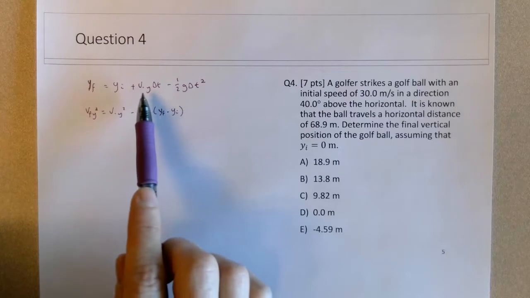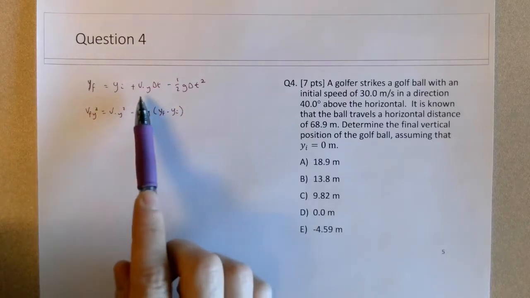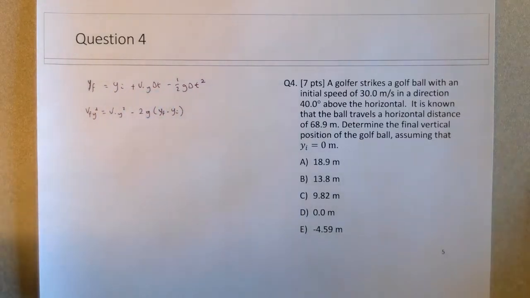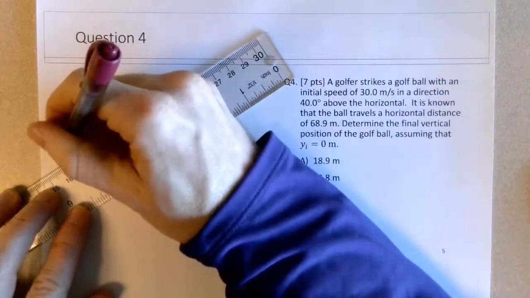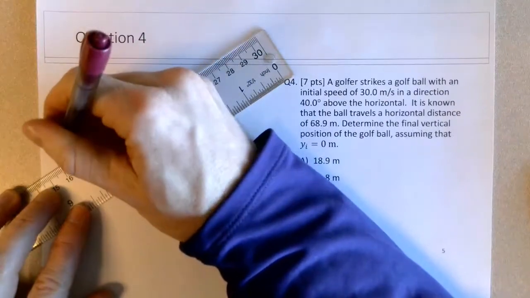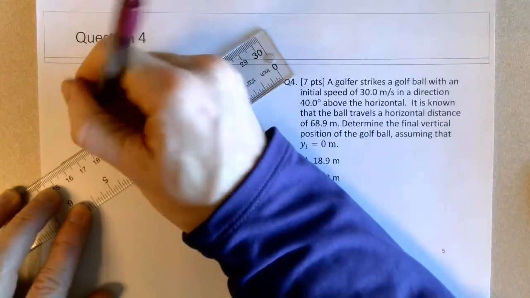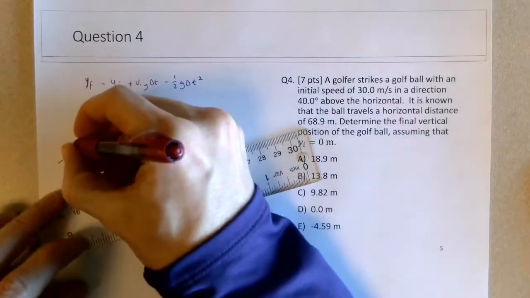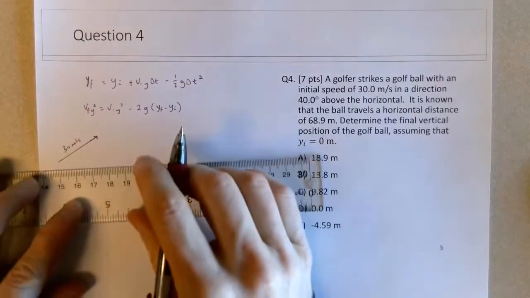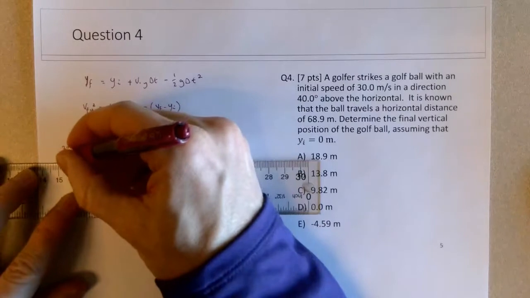I'm going to start here, since both equations require viy. Let's start with that. If we think of the initial velocity, this is our initial velocity of 30 meters per second. It's at an angle of 40 degrees from the horizontal.